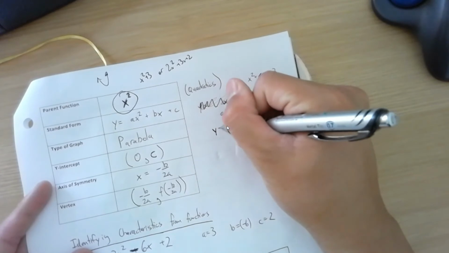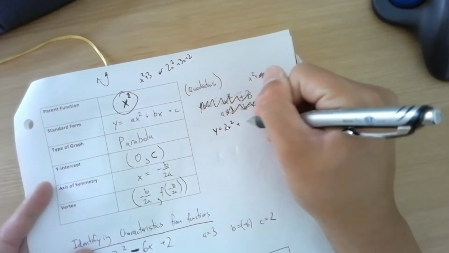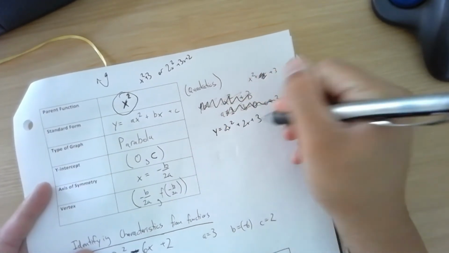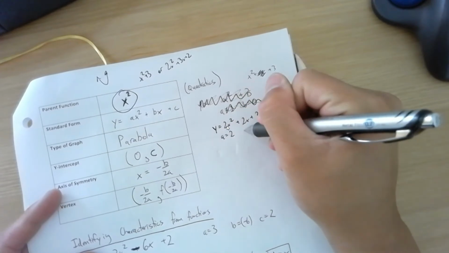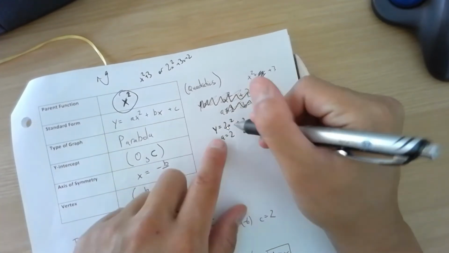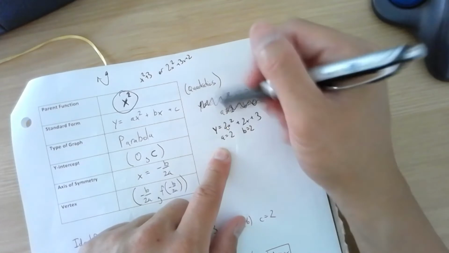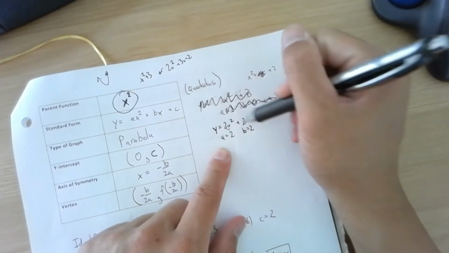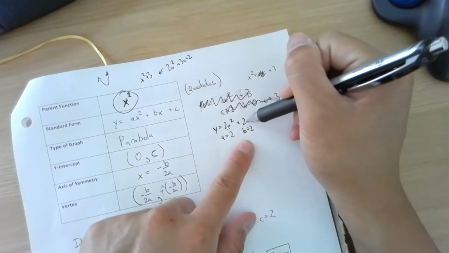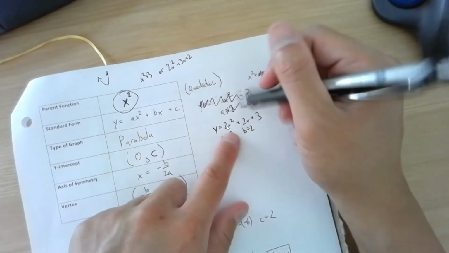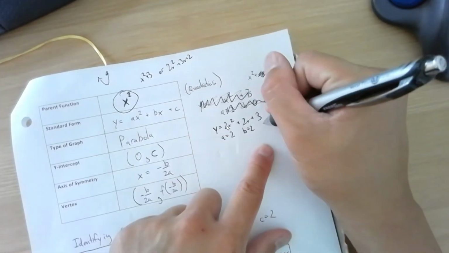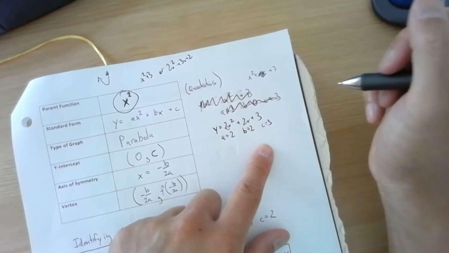Y is equal to 2x squared plus 2x plus 3. Your a would be equal to 2, because a is in front of the x squared. Your b would be equal to 2, because your b is also in front of an x. And then c is just a constant, and my c is 3. That's not bad.